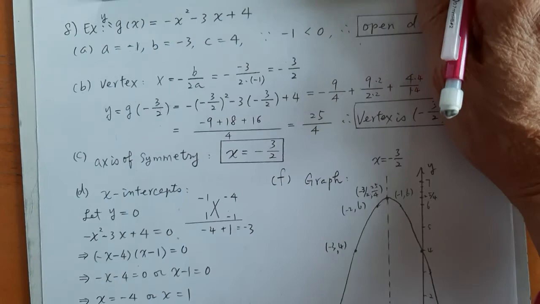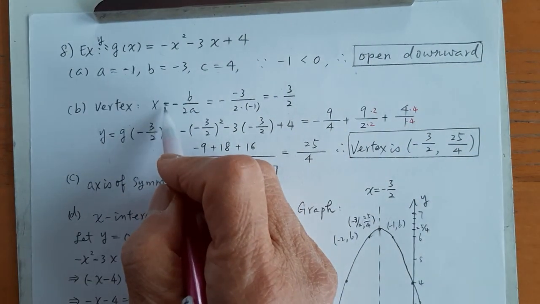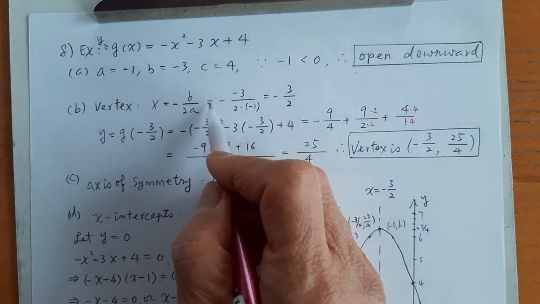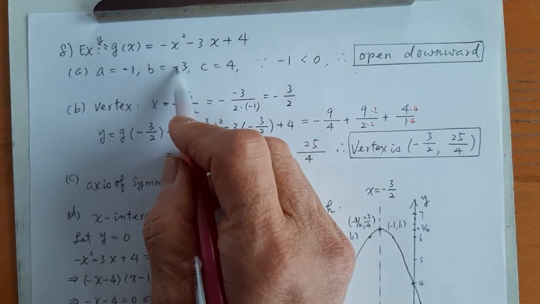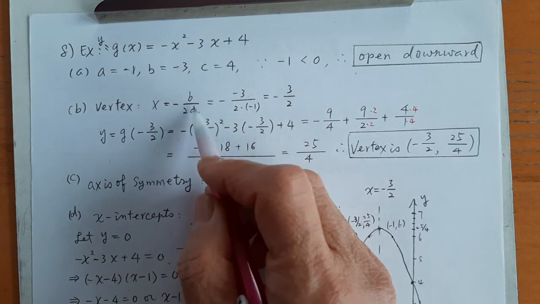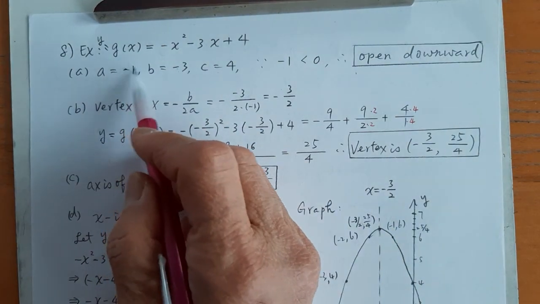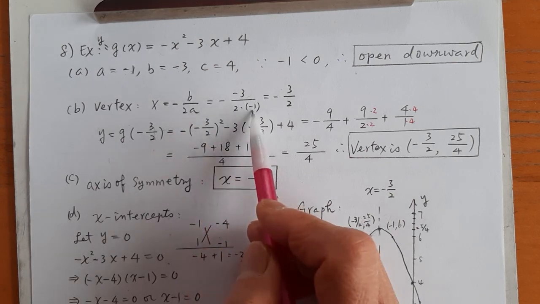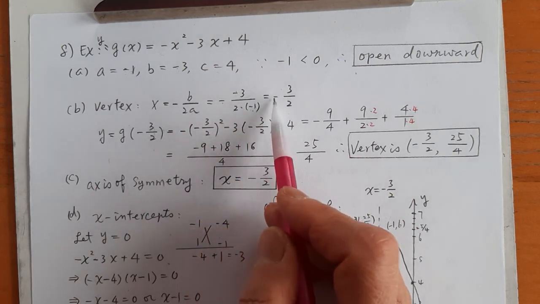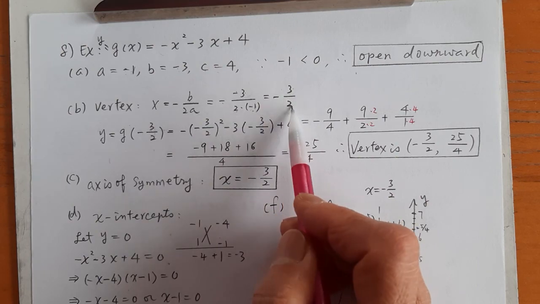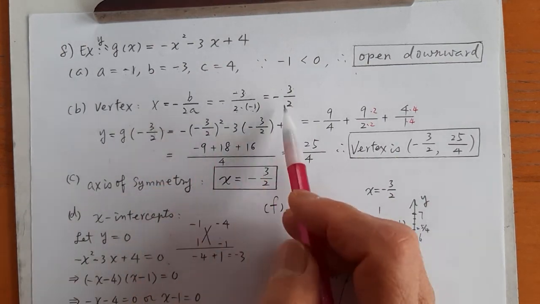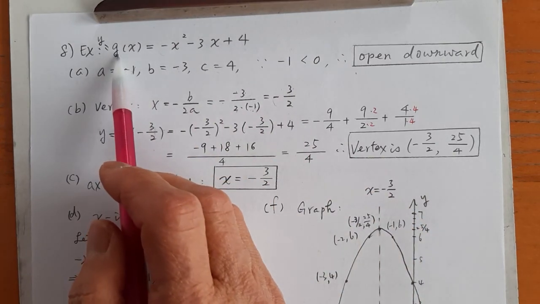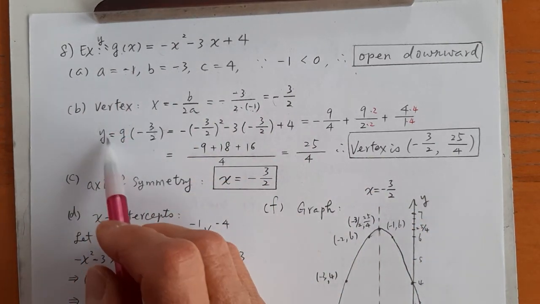The vertex formula is x-coordinate equal to -b over 2a, equal to negative b, which is -3, plug it in, over 2 times a, which is -1, plug it in, and get this. So negative times negative is still negative: 3 over 2.